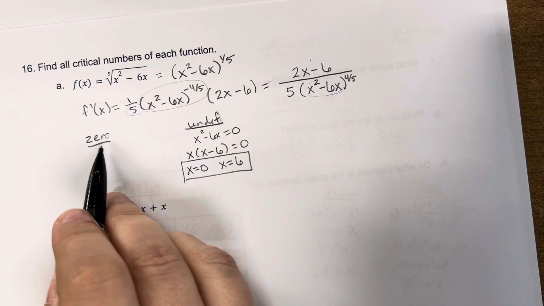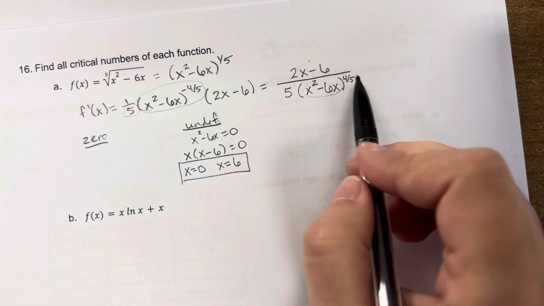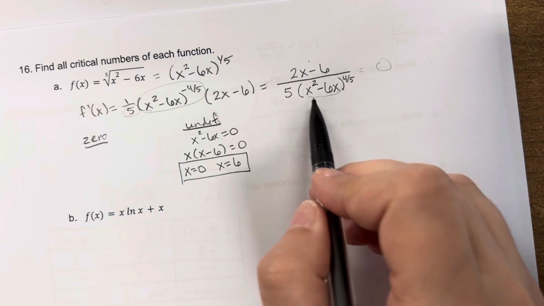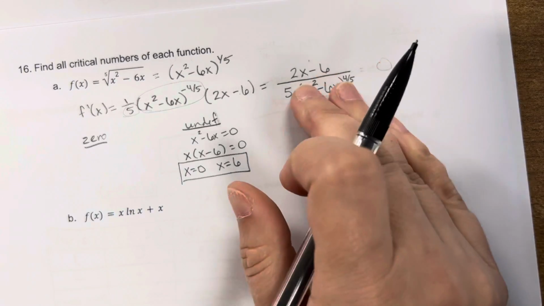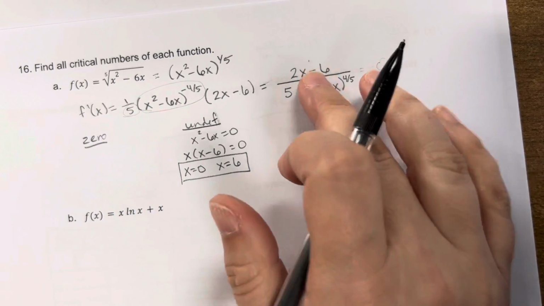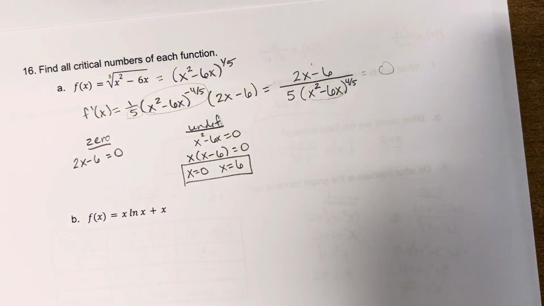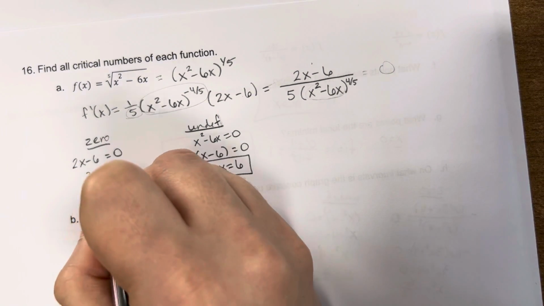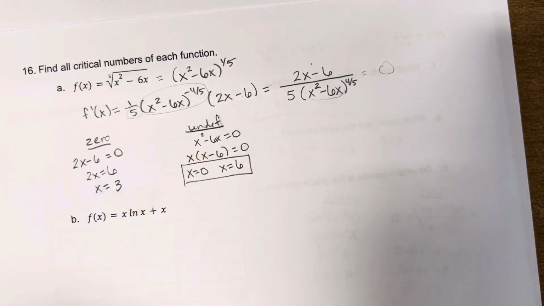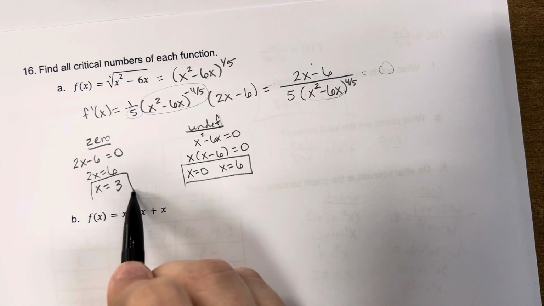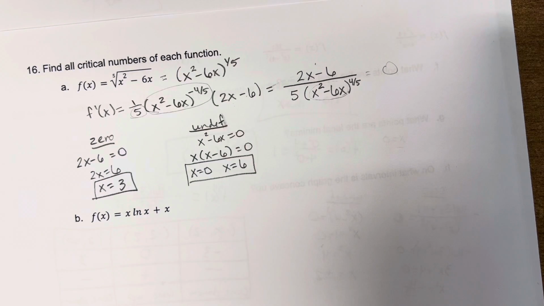The other scenario is when is it 0? Well, it's going to be 0 if I set this whole thing equal to 0 and I multiply by this side, that's just going to disappear because that's 0. So I really just want to know when is the numerator 0? So that's when 2x equals 6 or when x equals 3. So that is also a critical number.